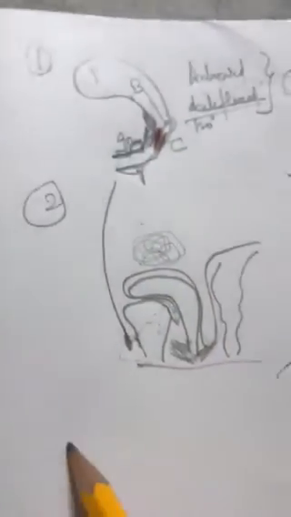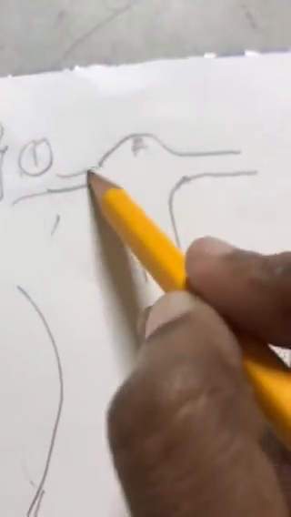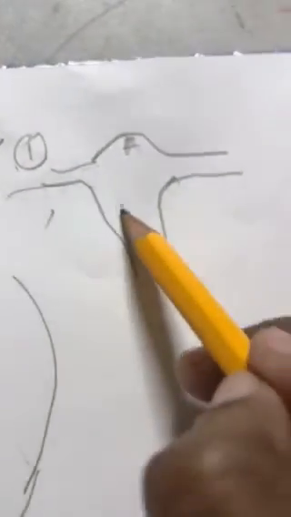These are the relations. Before writing the relations, here itself you should write the parts of the uterus. While drawing the parts of the uterus, you should draw like this. This is called the fundus, above the fallopian tube, this is called the body, and this part is called the cervix, and the narrowest part is called the vagina.